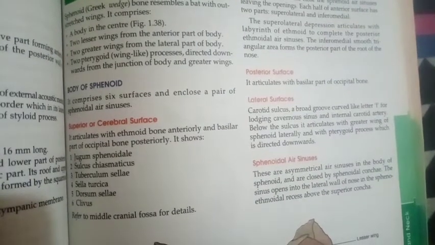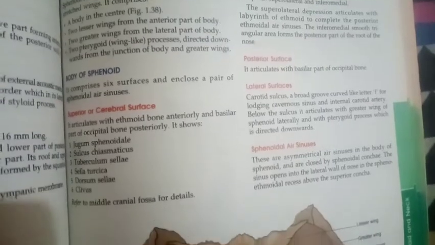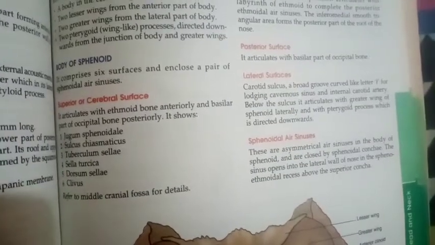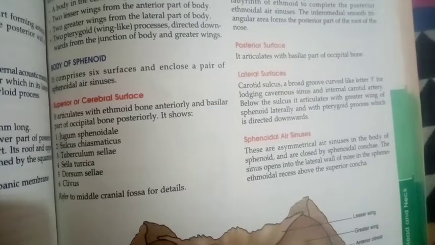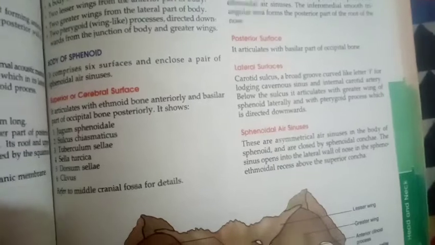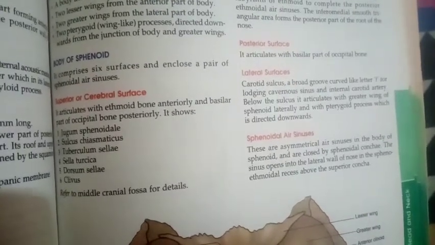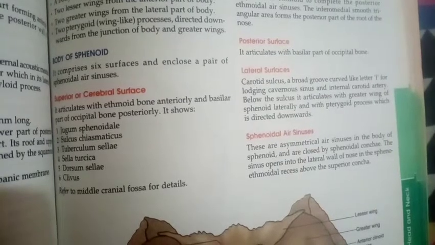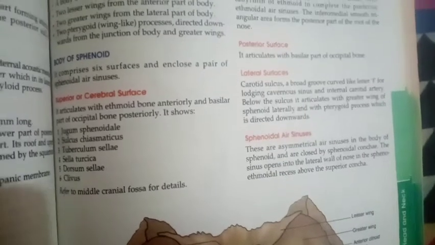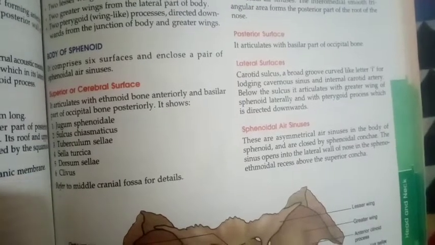Body of the sphenoid. It comprises six surfaces and encloses a pair of sphenoidal air sinuses. Superior or cerebral surface: it articulates with the ethmoid bone anteriorly and the basilar part of the occipital bone posteriorly. It shows the jugum sphenoidale, sulcus chiasmaticus, tuberculum sellae, sella turcica, dorsum sellae, and clivus. Refer to the middle cranial fossa for detail.